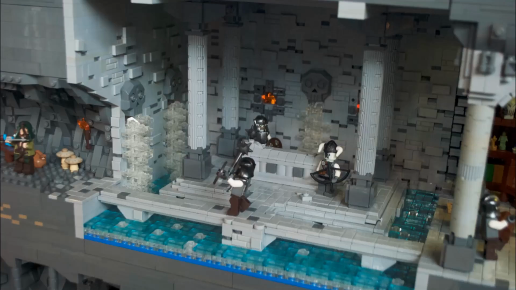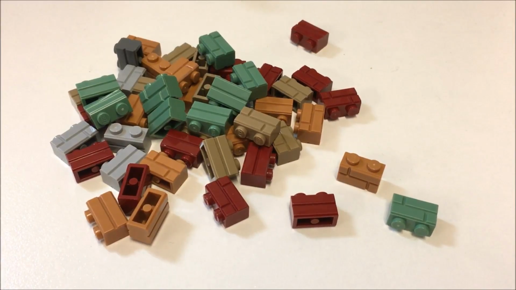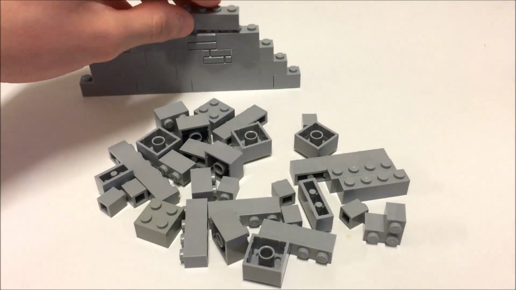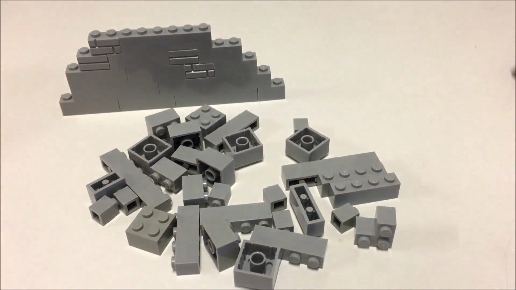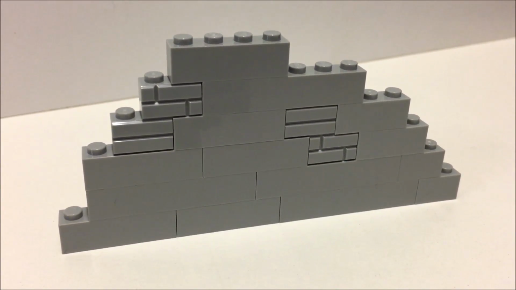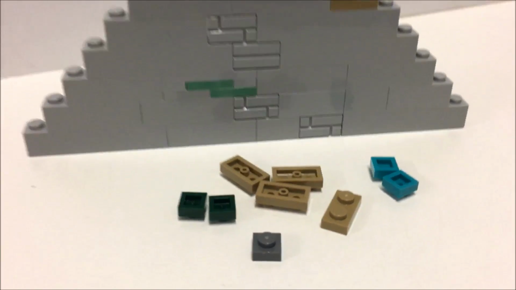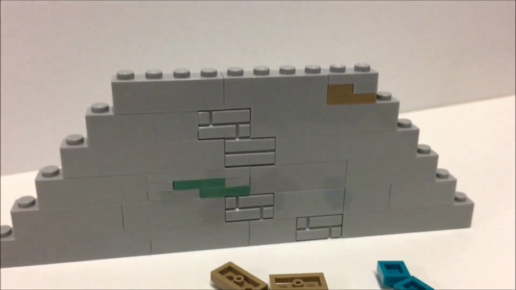So let's get started. The first brick design is one of the more simplistic designs, simply using masonry bricks mixed in with the regular bricks to create a brick wall. It's simple, doesn't require too many pieces, and you can easily mix in additional colors to add more depth, detail, or any kind of realistic touches like moss, decay, or dirt, etc.